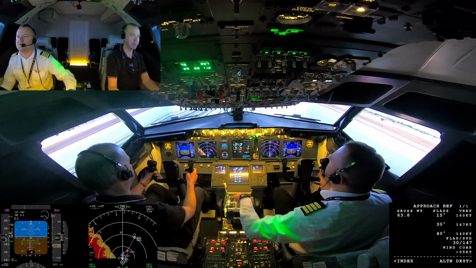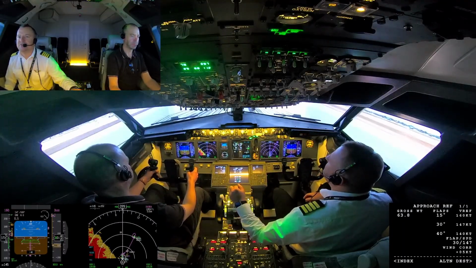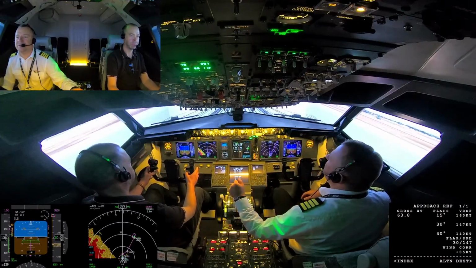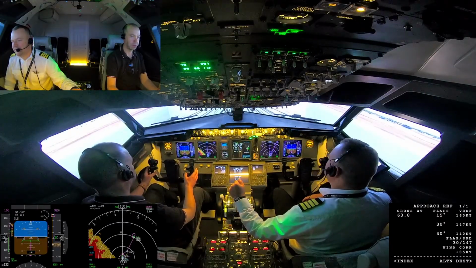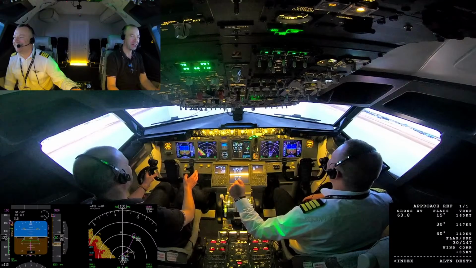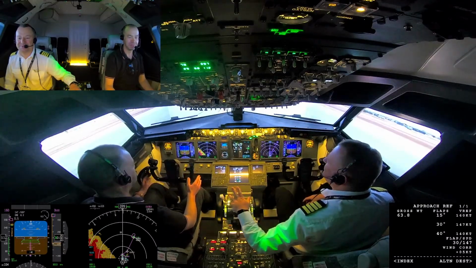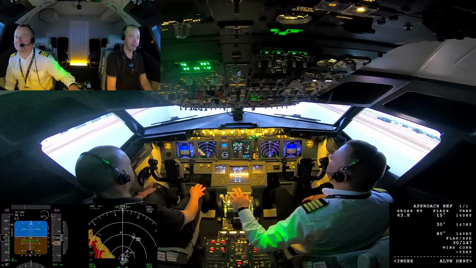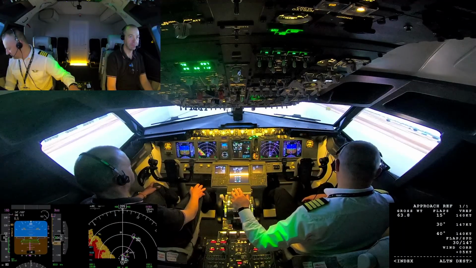So push forward now. And over the runway, you want to keep wings level. You don't want to start turning 10 feet over the runway. Good. Well, we've landed. We haven't broken anything. Could have been worse, right? Good. Well, that was pretty good. That was pretty decent. Nice, solid landing.